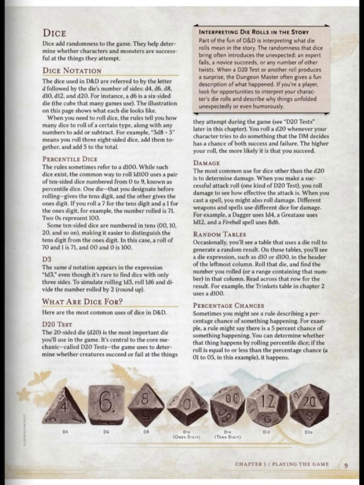Random tables. Occasionally, you'll see a table that uses a die roll to generate random results. On these tables, you see a die expression such as D10 or D100 in the header of the leftmost column. Roll that die and find the number you've rolled, or the range containing that number, in that column. Read across the row for the result. For example, the Trinkets table in chapter 2 uses the D100.